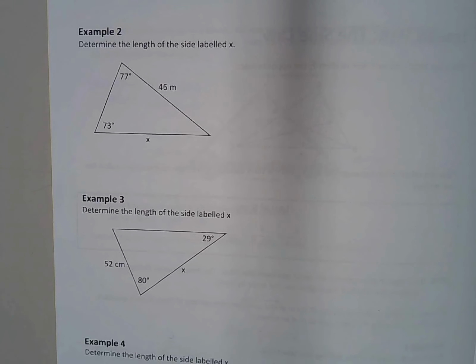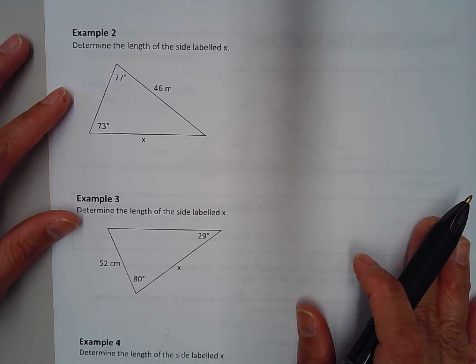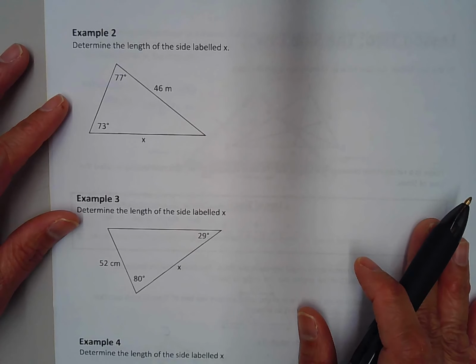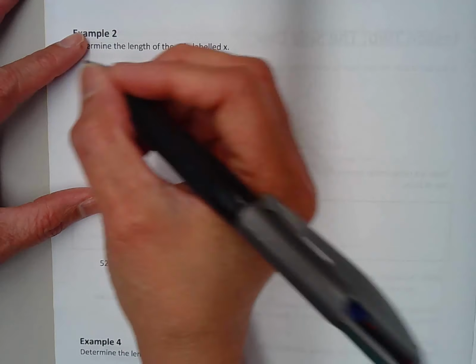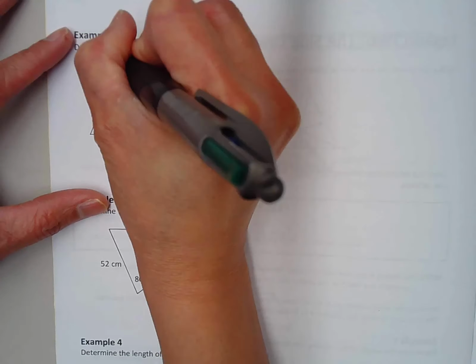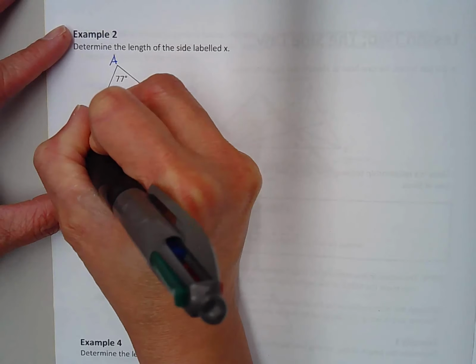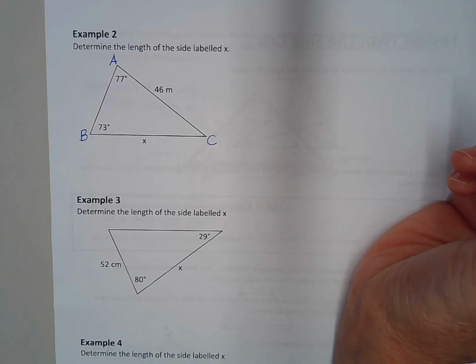So you can just label whatever you want, as long as you're consistent, like A and A matches, right? Yeah. Do you prefer to label it? We could label it A, B, and C. Okay.